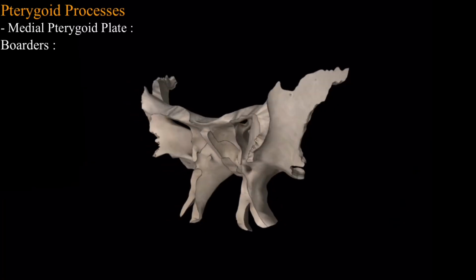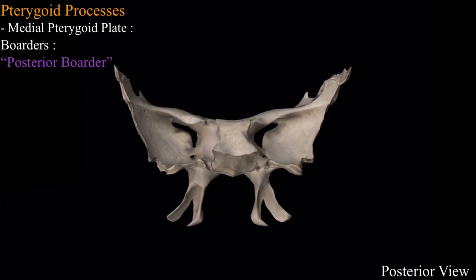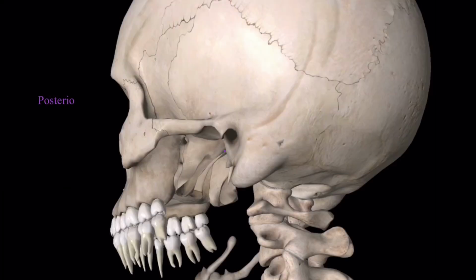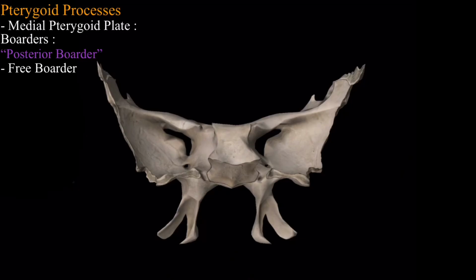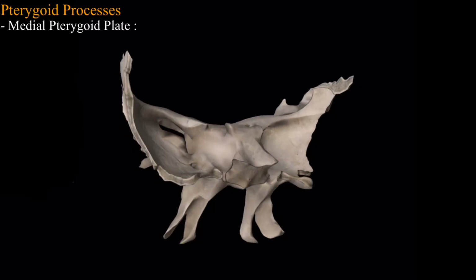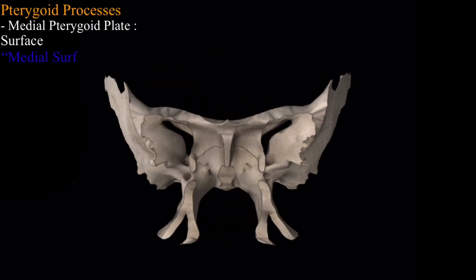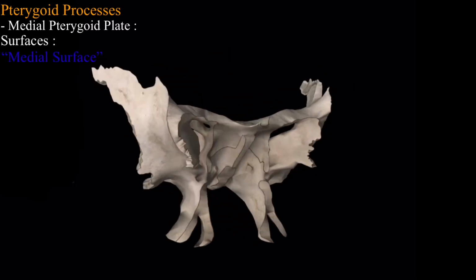Next is the posterior border of the medial pterygoid plate. The posterior border is also a free border. As you can see, this is the posterior border of the medial pterygoid plate, and it is not attached to any bone. In the lower part, the posterior border shows a hook-like bony spike called the pterygoid hamulus.